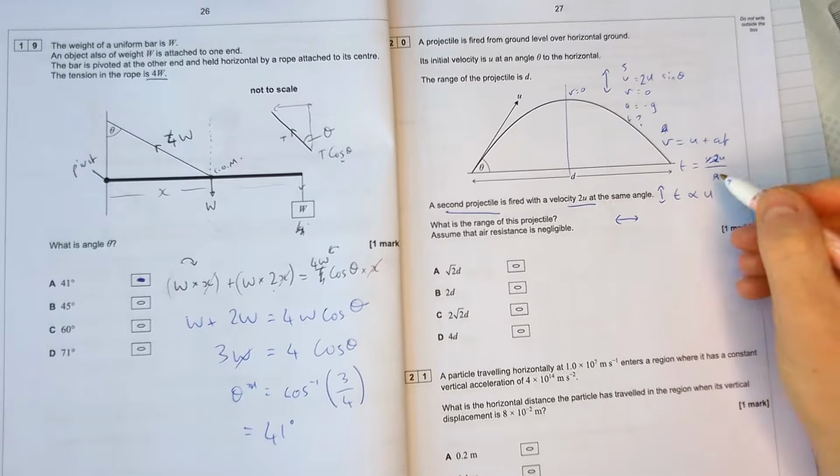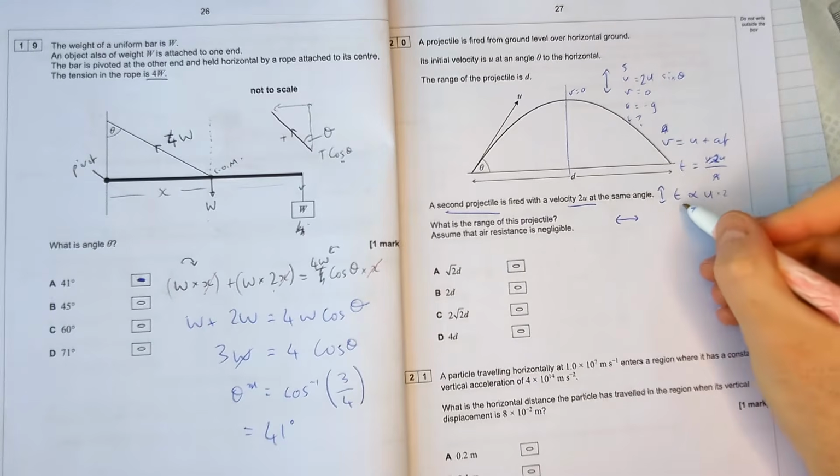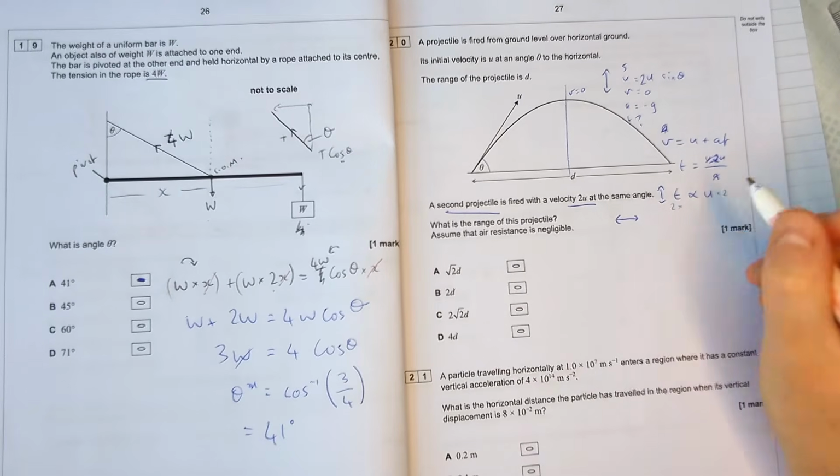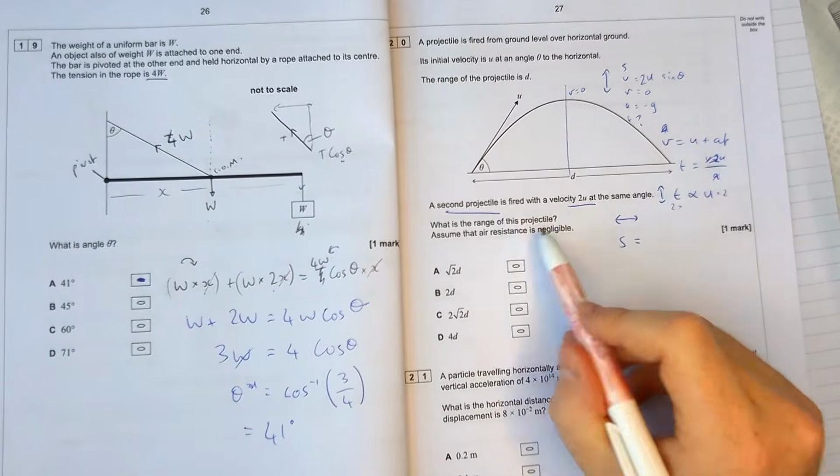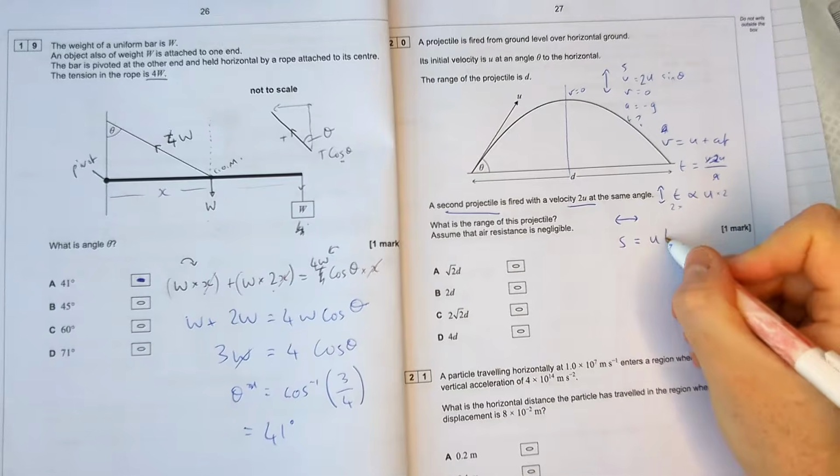So therefore, if I've got twice the speed, I'm going to have twice the time. Bear that in mind for later. Horizontally, there's only one equation to use. We're now looking at the horizontal distance, so s equals ut or vt.